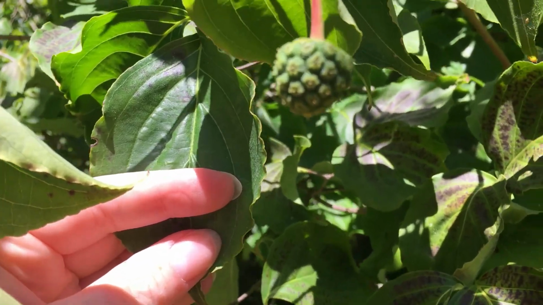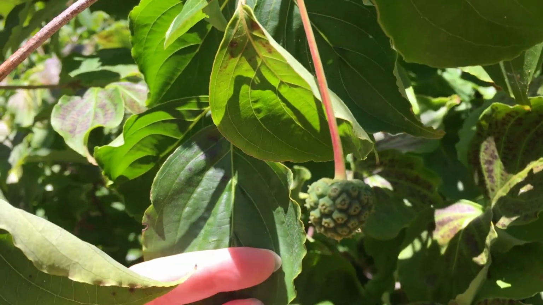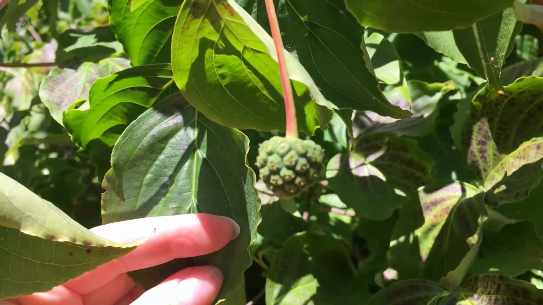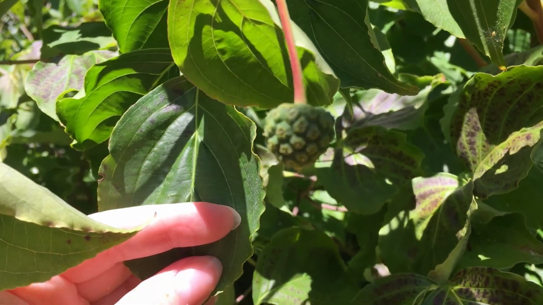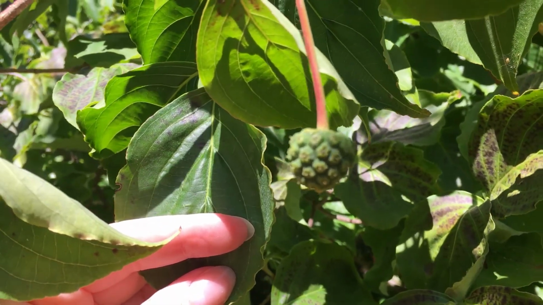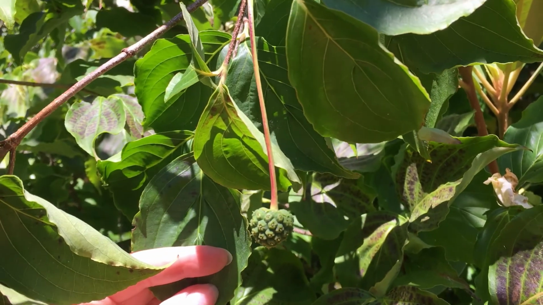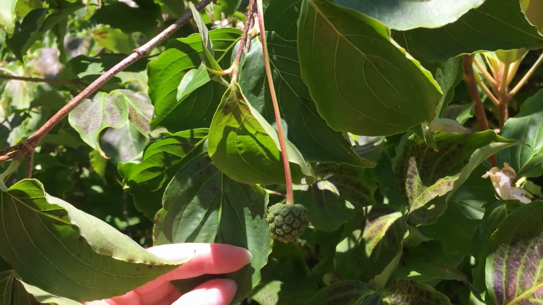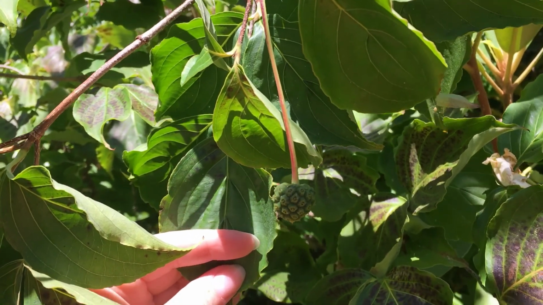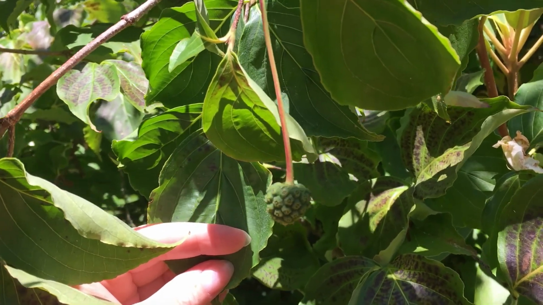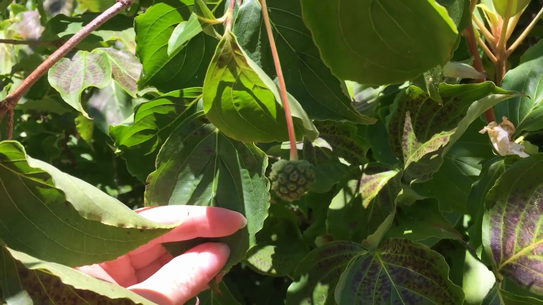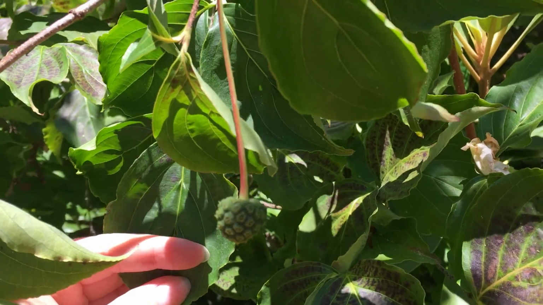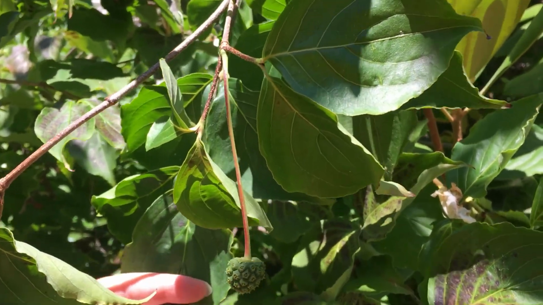So this is a clustered fruit or a multiple fruit where many ovaries have fused together, and it will turn bright red eventually when it is fully developed with seeds inside. So western flowering dogwood. This is Cornus nuttallii, C-O-R-N-U-S, Cornus nuttallii, N-U-T-T-A-L-L-I-I, and the family is the Cornaceae family.